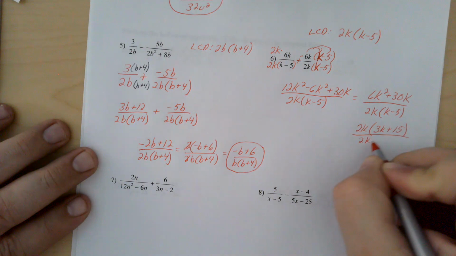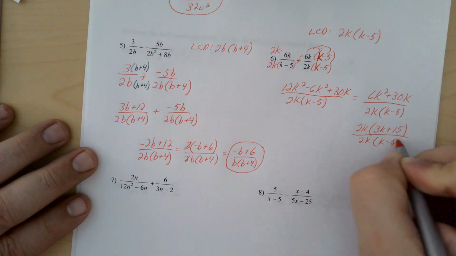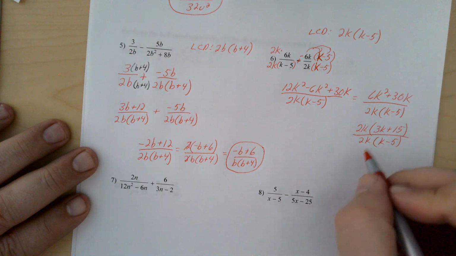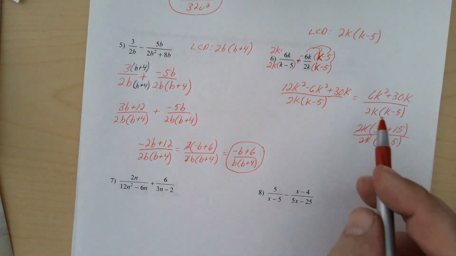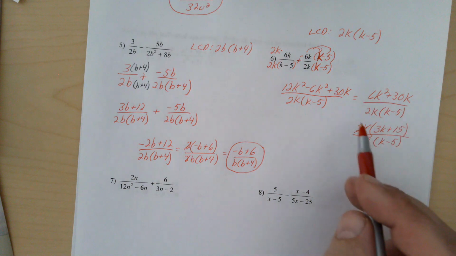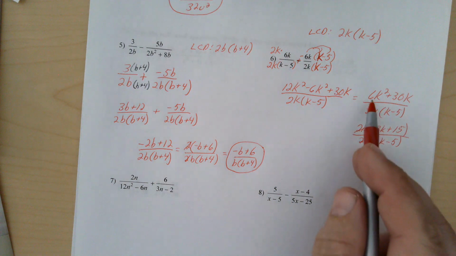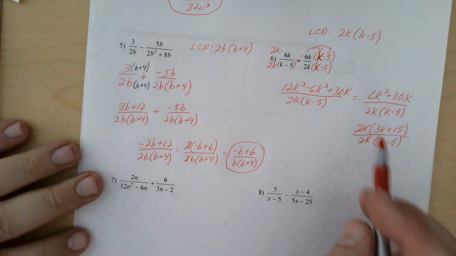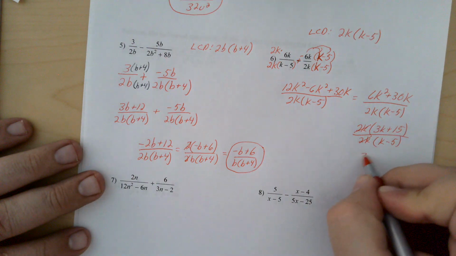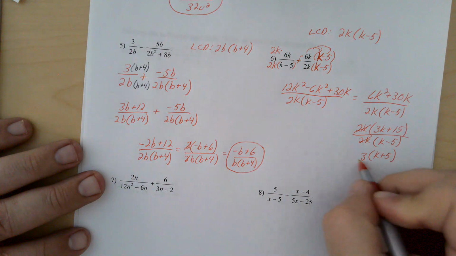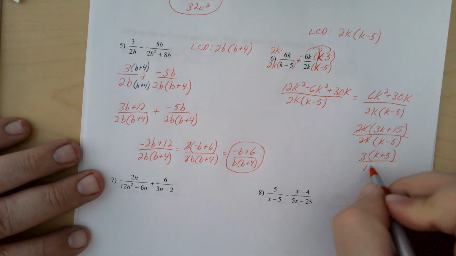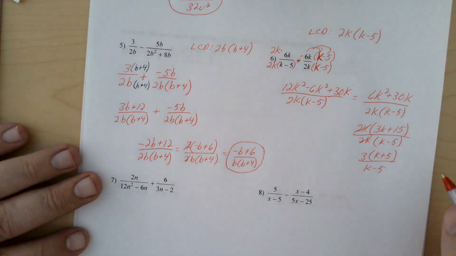On the bottom, I write my factors, and you're going to see that cancels out. And actually, I missed it. I could have factored out a 6. 6 goes into both. So my GCF would have been a 6k, not a 2k, but I can fix it here. I'm going to factor out a 3, and I'm going to end up with a k minus 5.